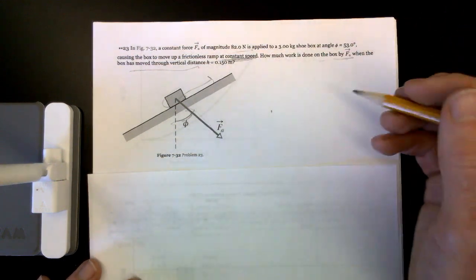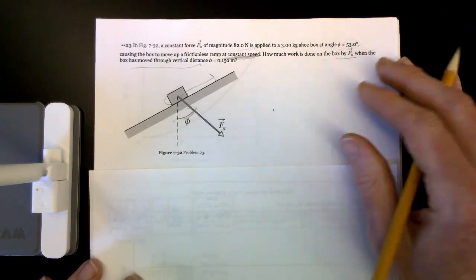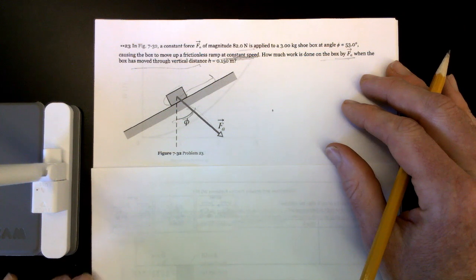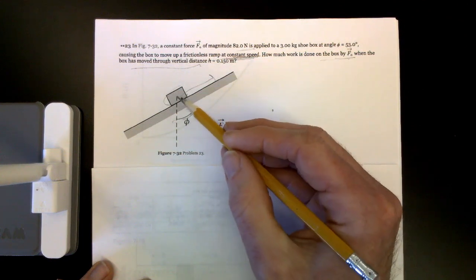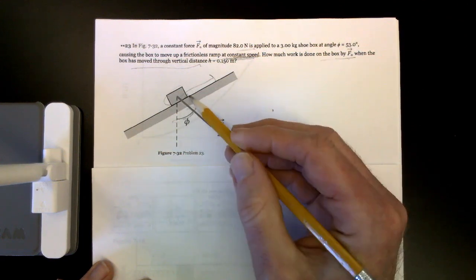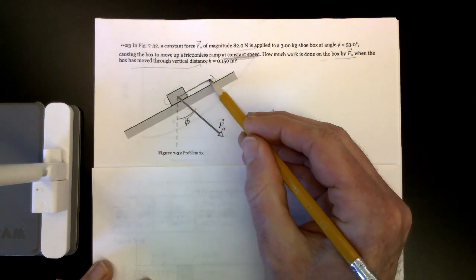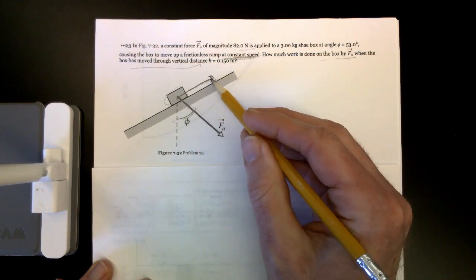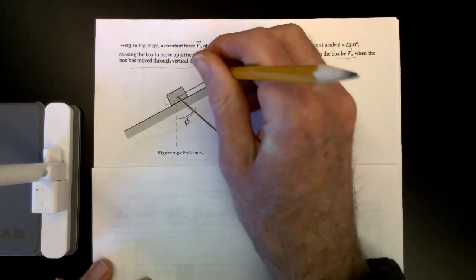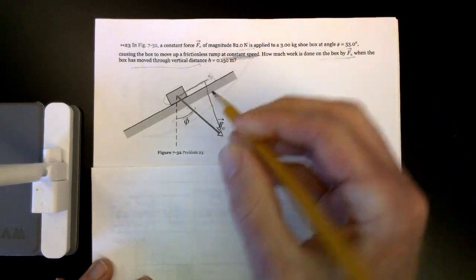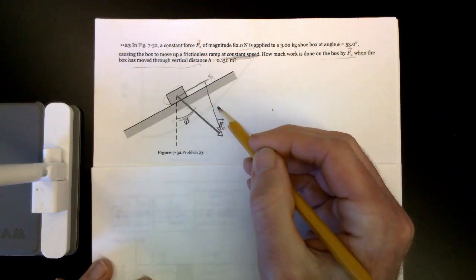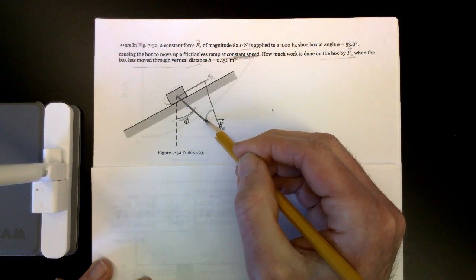So this is actually pretty interesting. When I was first looking at this problem, I thought about it in a hard way, and then it turns out there's a really simple way to do it. So what's the hard way to do it? Well, the hard way is to break down this force here into components. One component going along the distance, and one component going this way, figuring that this angle right there is the same as this angle right there.